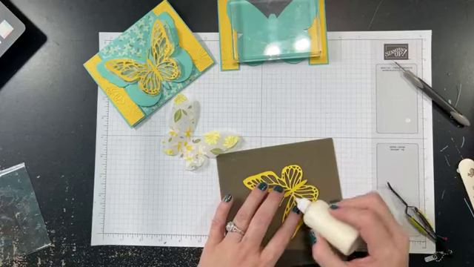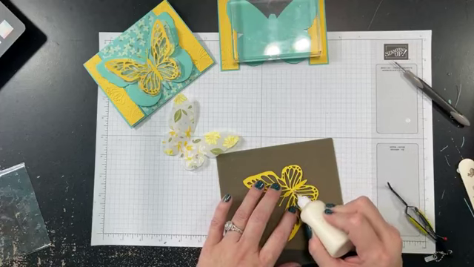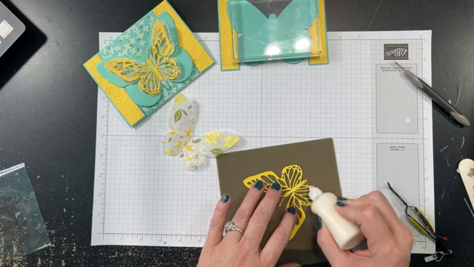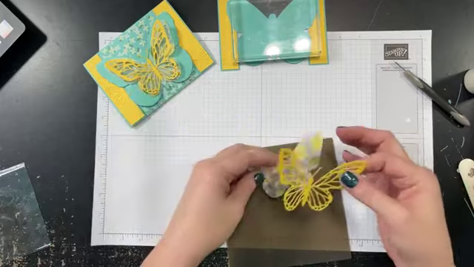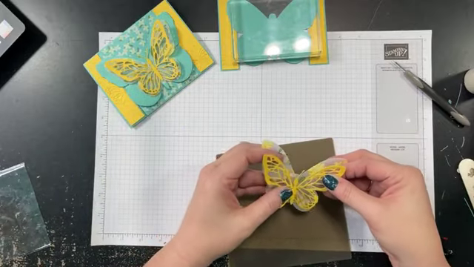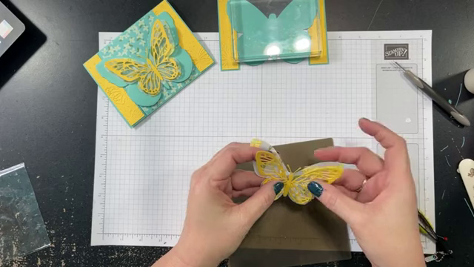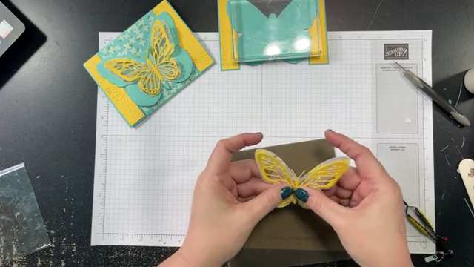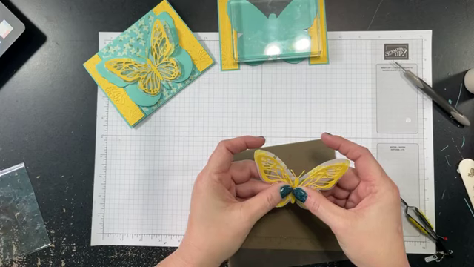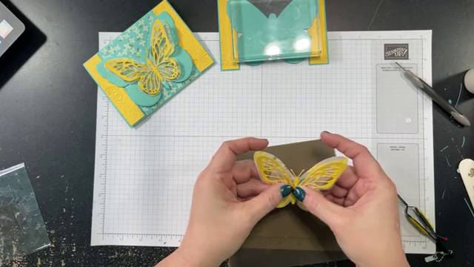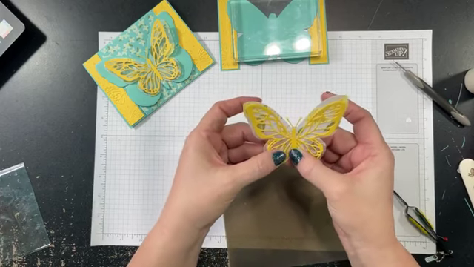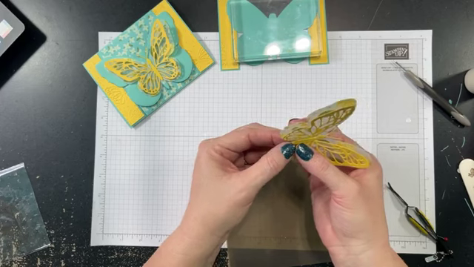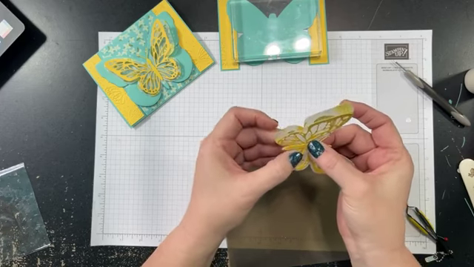So, again, take my little glue. A little bit goes a long way. And I happen to be heavy-handed when it comes to the glue. And that's the reason why me and the wet glue don't get along. So I'm just gonna hold this for about 30 seconds maybe. Get it on there.